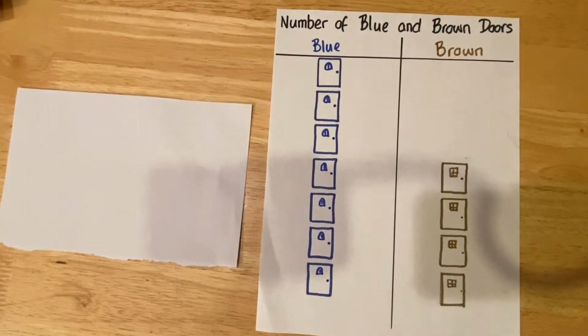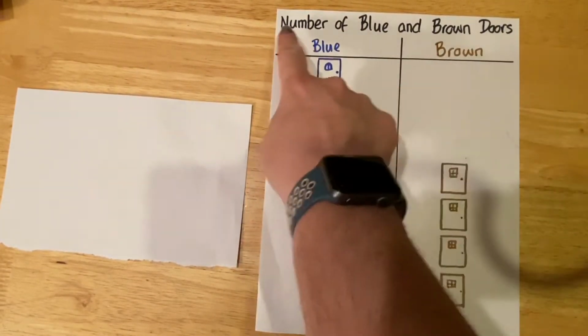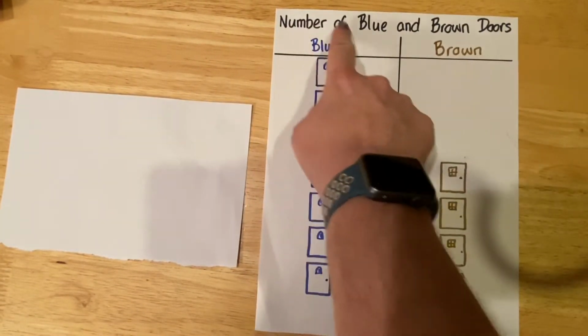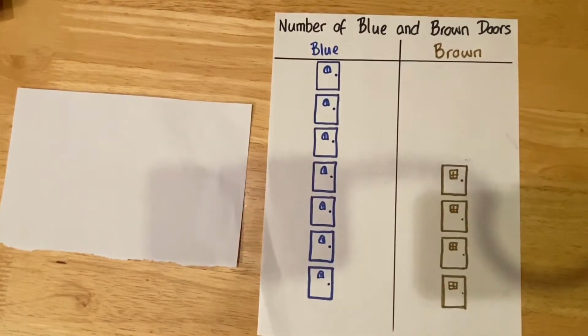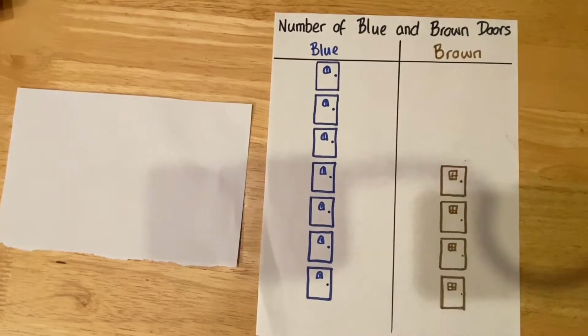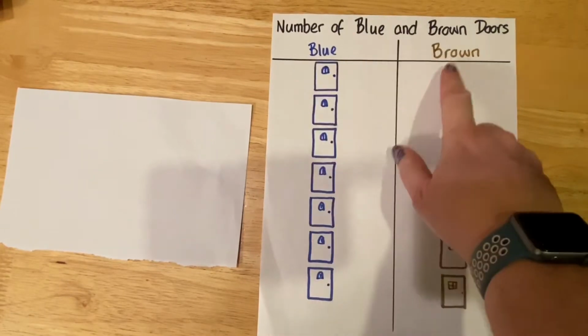On the first walk we took this week, I looked at the doors of all the houses. Many of them were blue or brown, so I counted how many blue doors I saw and how many brown doors I saw. Then I organized it using what is this called? A T-chart. What goes on the top of a graph? The title. This title is Number of Blue and Brown Doors. On this side are the blue doors I saw, and on this side are the brown doors I saw. I labeled the tops of each column with blue or brown.